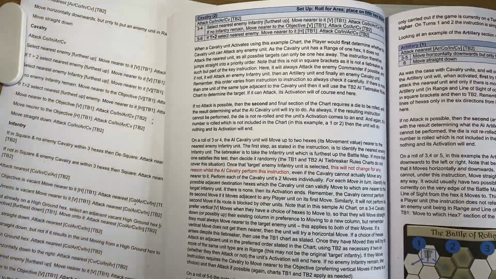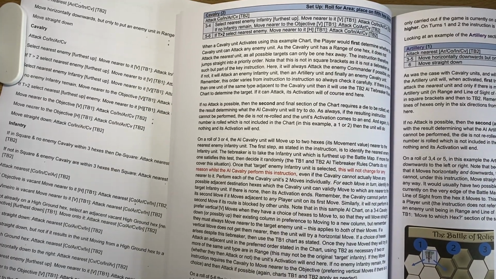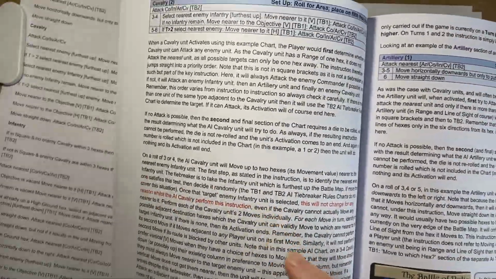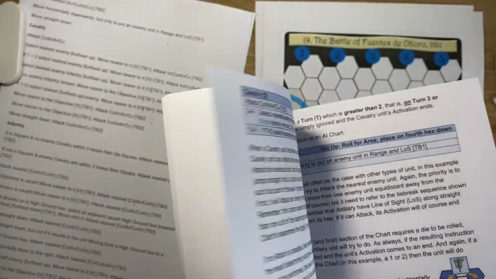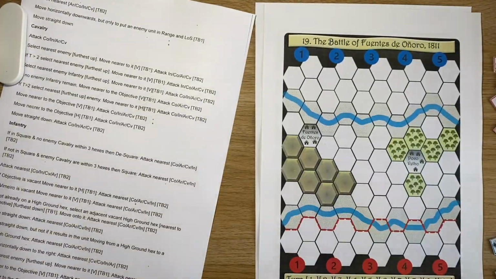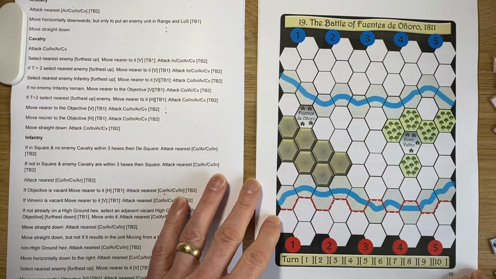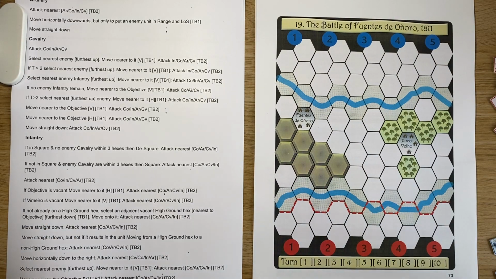Otherwise, you find that the AI will end up trying to move towards units which are right across the other side of the board or something, and that just makes a mess of what the AI is trying to do. So quite an important one, that in there. And again, it's in red, so they're all sort of red tinted, those most important instructions, so do have a look at those.